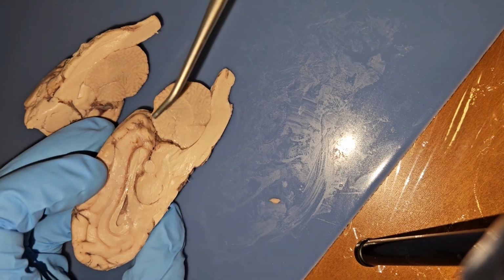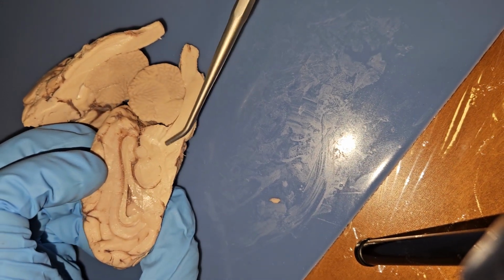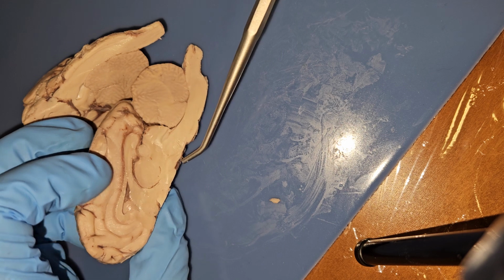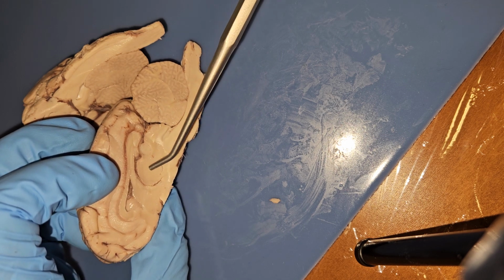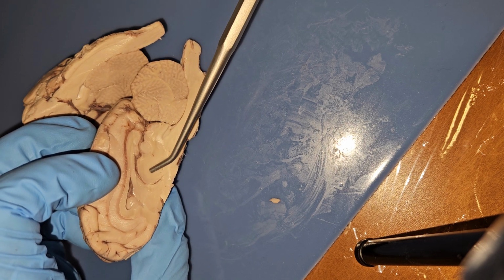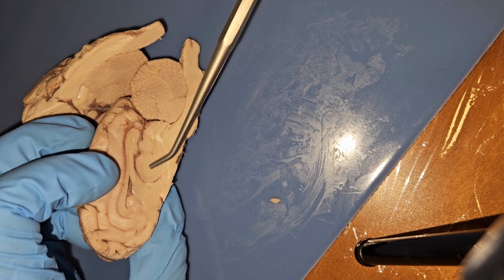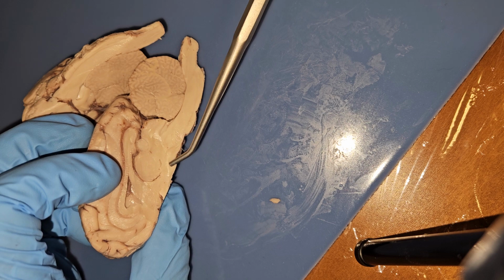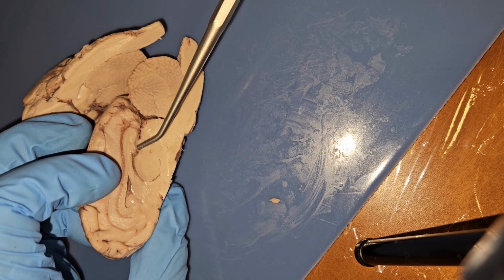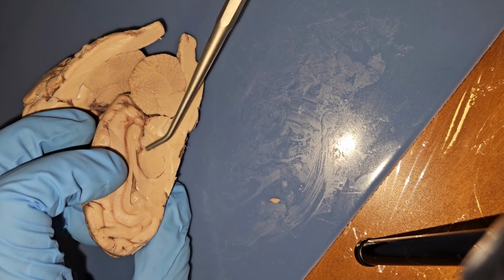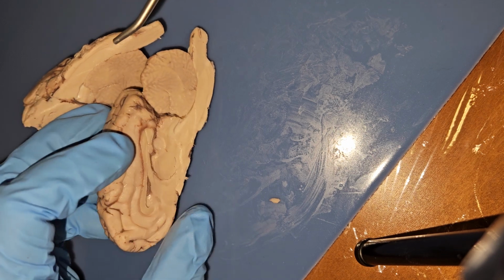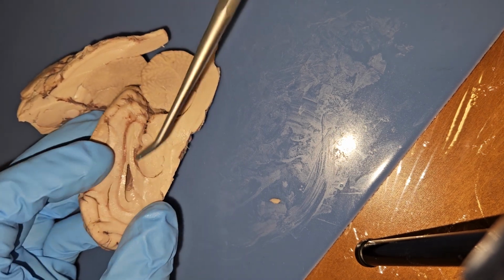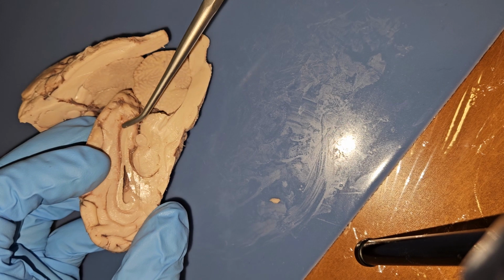So going a little bit further down, we have the midbrain right here. Then a little bit further up, this is our thalamus. Then we have our hypothalamus, which is right down here. This is our pineal gland, which is where we secrete our melatonin. We also have, again, our corpus callosum right here.